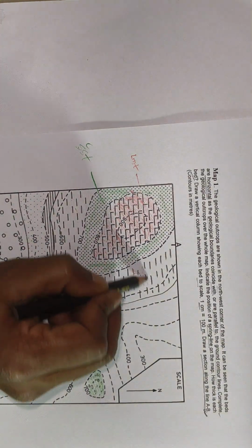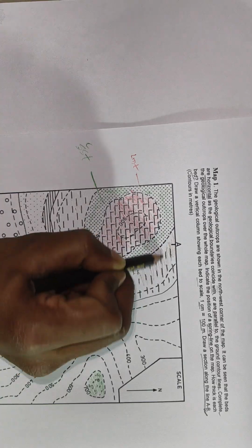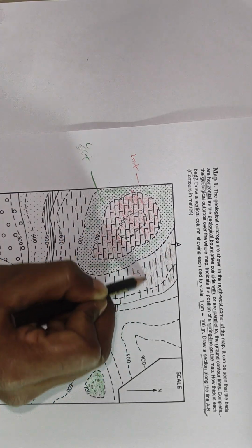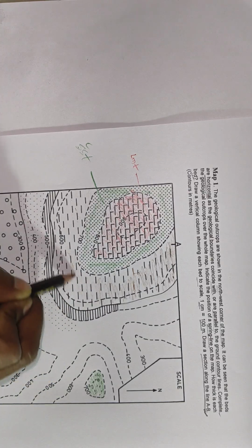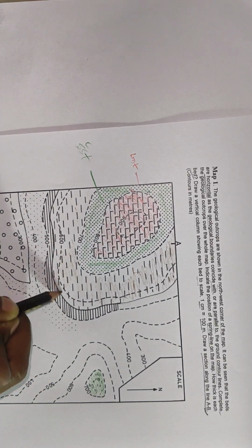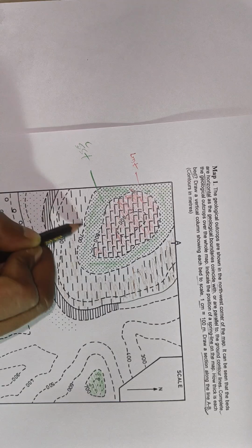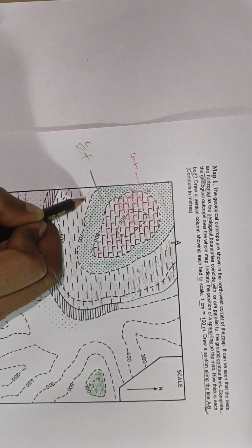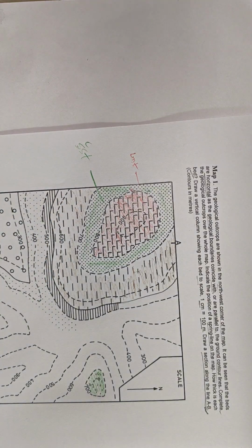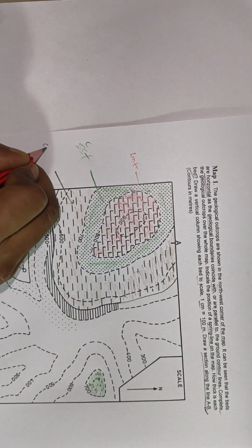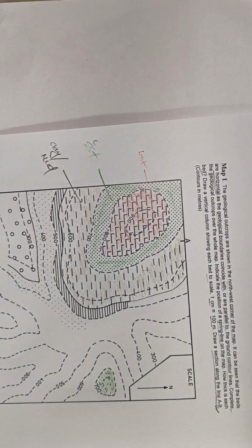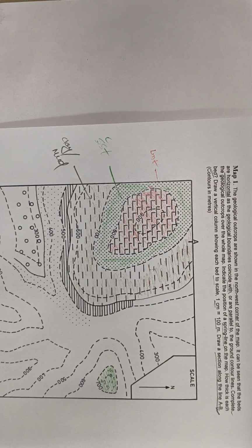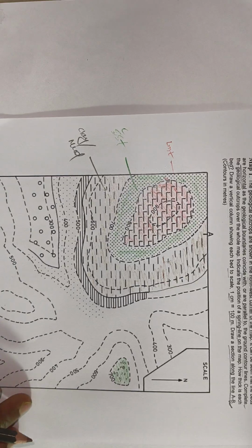So this is our completely mud or clay bed, and the boundary is between 700 and 550. Another one will be between 700 and 650.